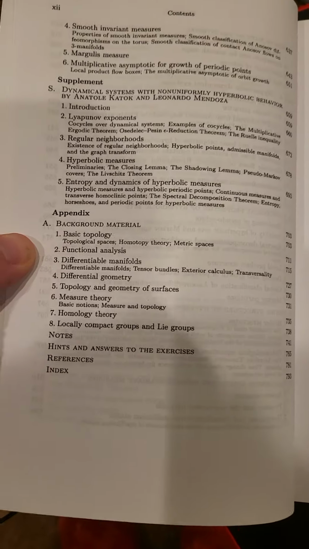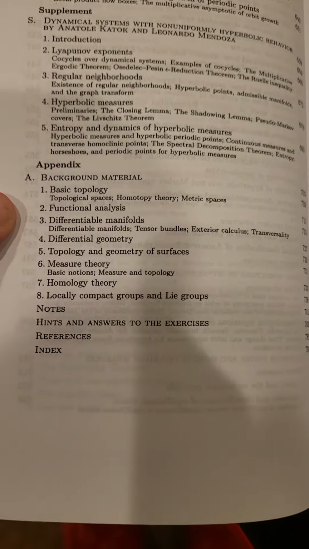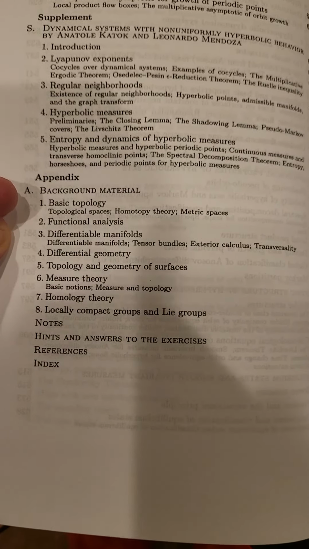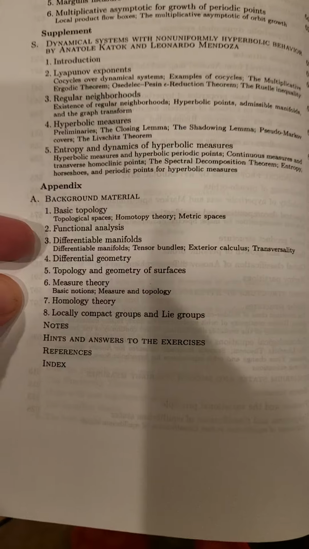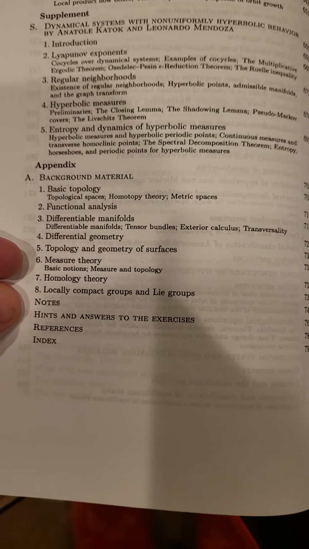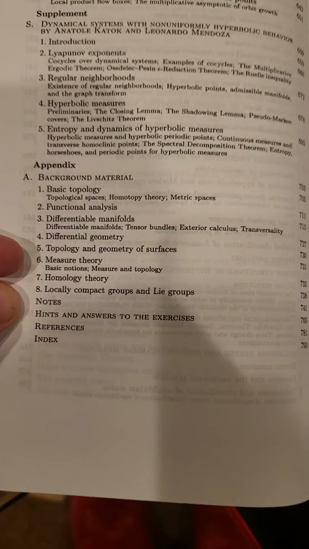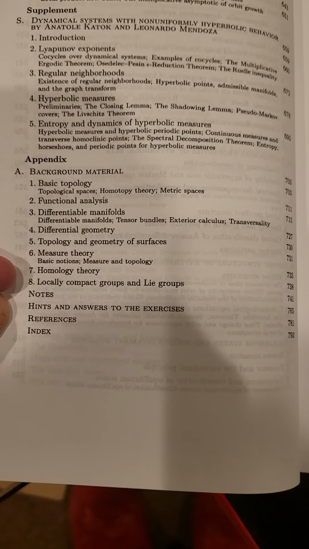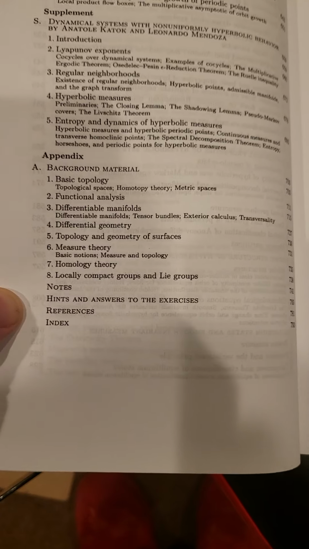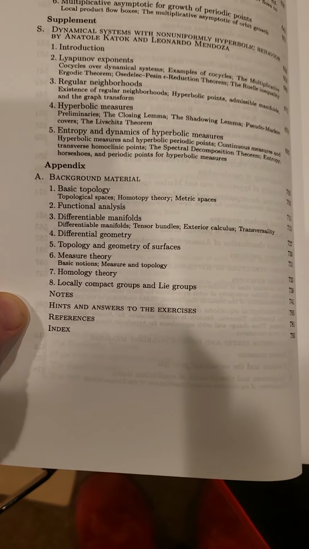So the appendices are great because they kind of tell you the background that you're going to need. You need basic topology, functional analysis, differentiable manifolds, differential geometry, topology and geometry of surfaces, measure theory, homology theory, locally compact groups, and Lie groups. So quite the amount of background is required to understand this textbook.